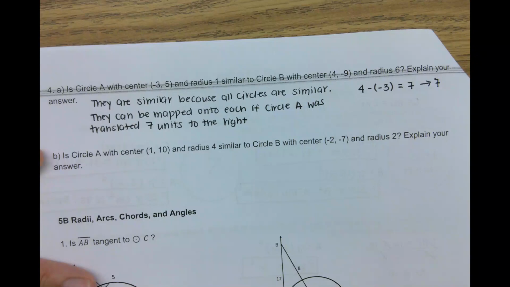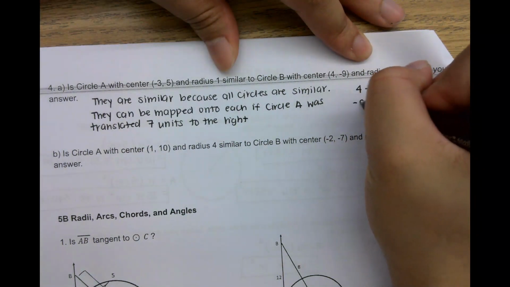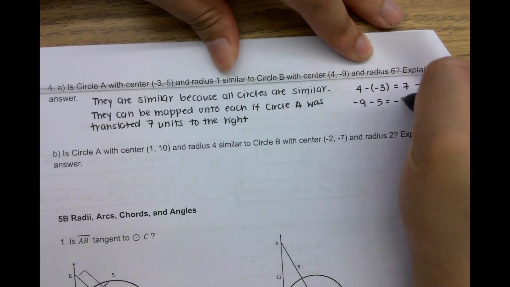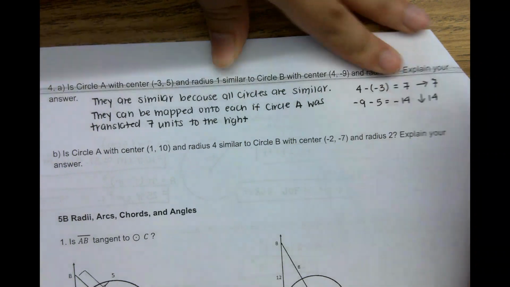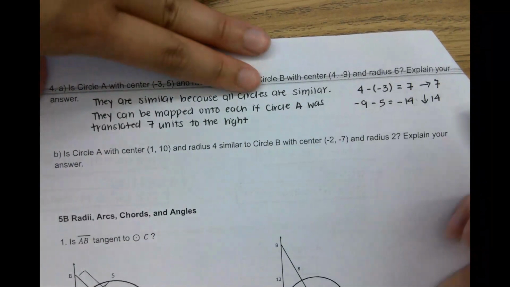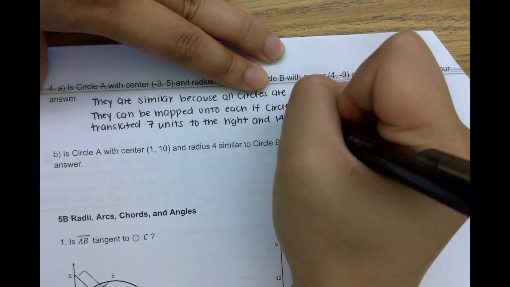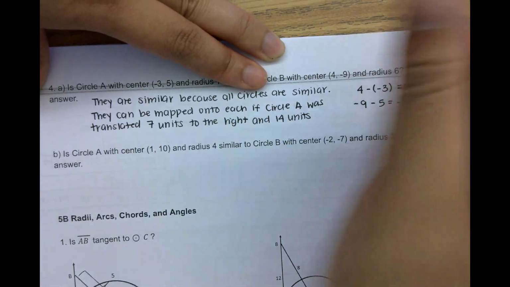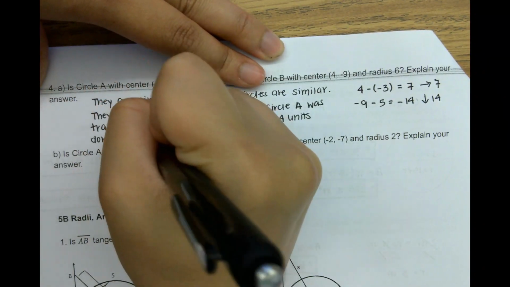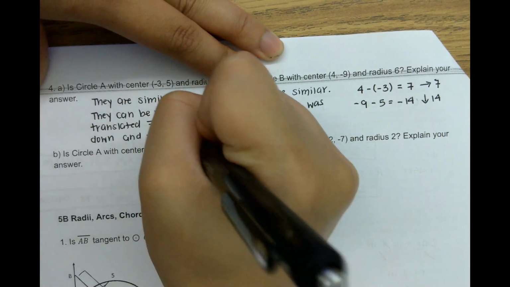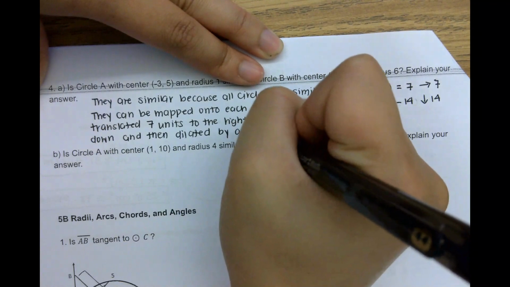okay. And then let's see how the y's move. So this is negative 9 and this is 5. So negative 9 minus 5 is negative 14. So it's negative and this was y, so that means it's down 14. So if circle A was translated 7 units to the right and 14 units down, and then dilated by a scale factor.